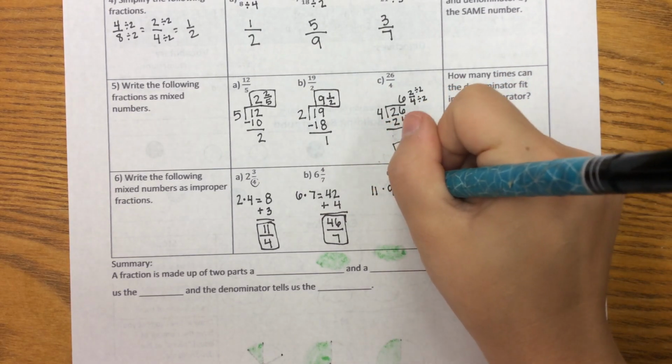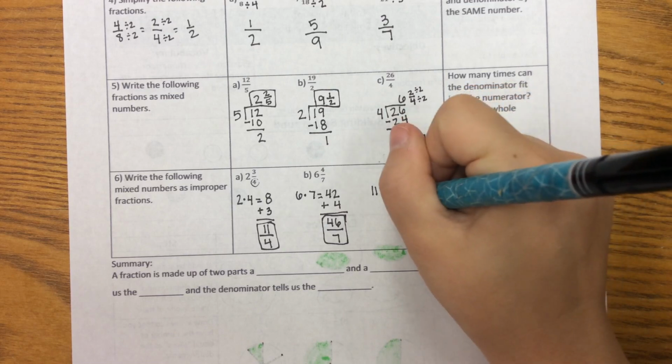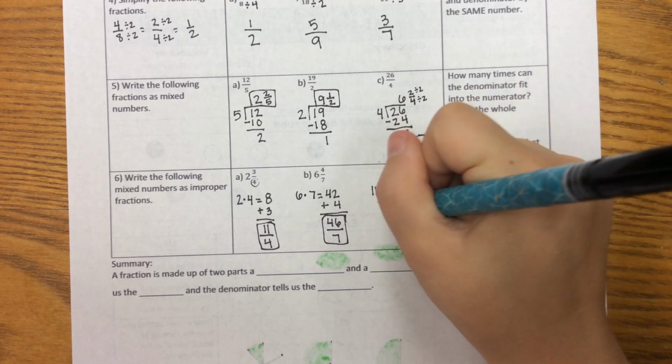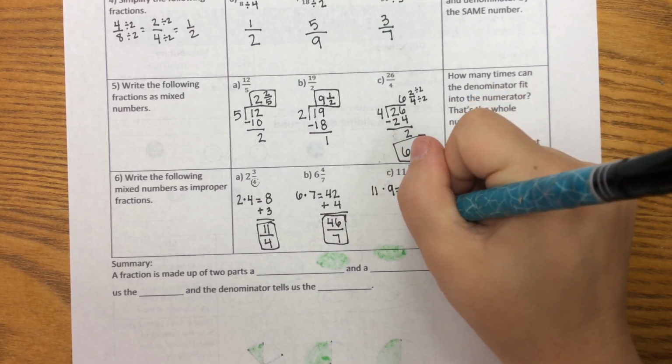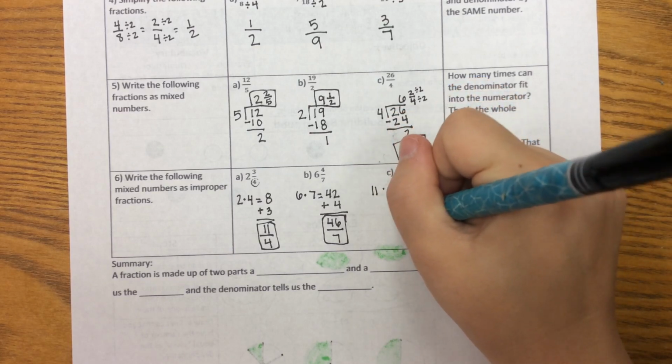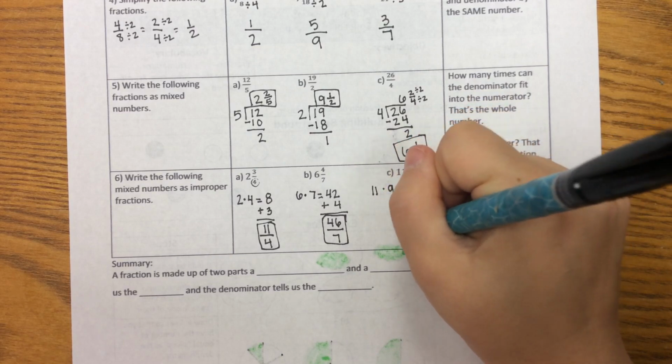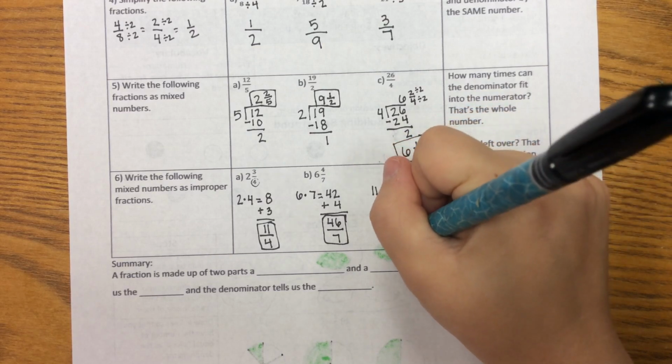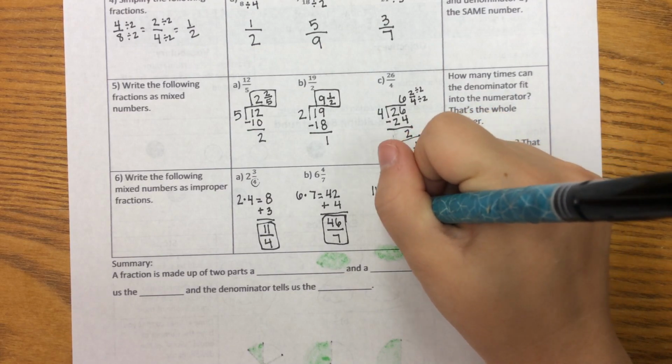Last one, we're going to take 11 times 9. So that is 99. I add 5. So 9 plus 5 is 14, carry the 1. 9 plus 1 is 10. So I get 104 over 9. And again, that can't be simplified, so that is done.